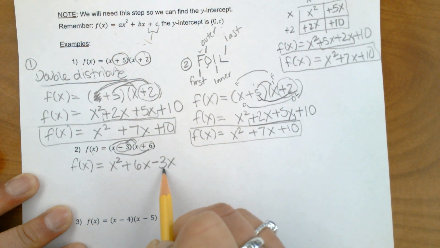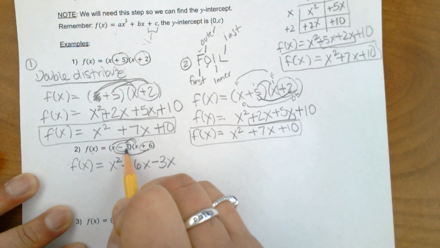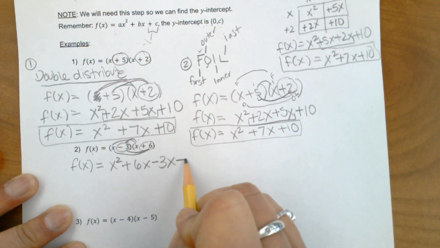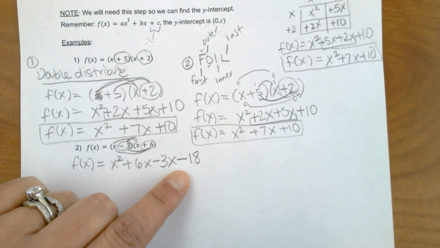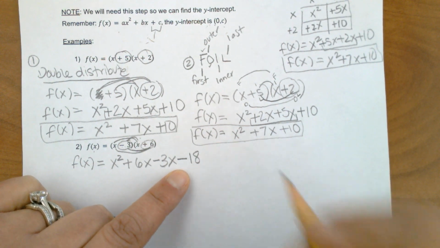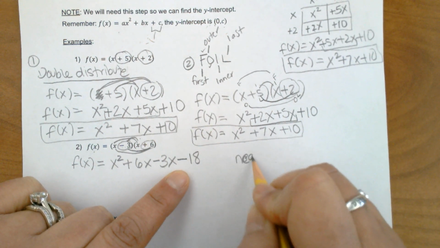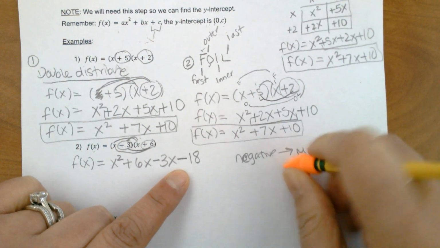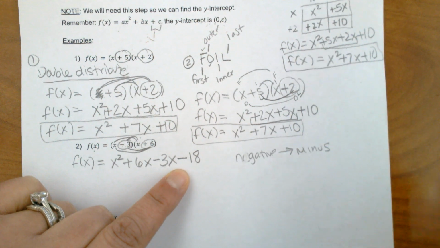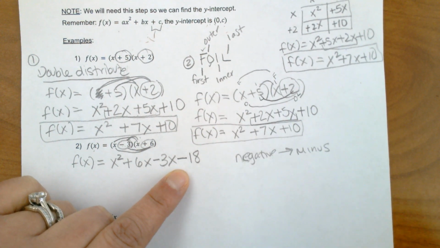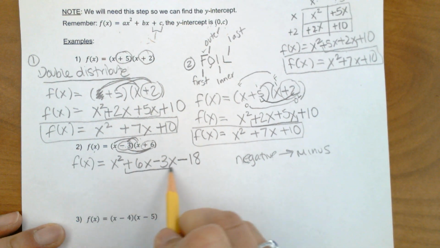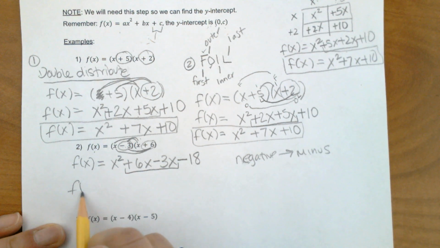Do not give me double signs, please. And my last is going to be negative 3 times positive 6, which is a negative 18. The negative turns into the minus. And I'm sure some math teachers might be mad that I'm saying this because it's really plus and minus, but just think about it like that, please. It's simple. Okay, and so let's bring these two terms together because they're like terms.